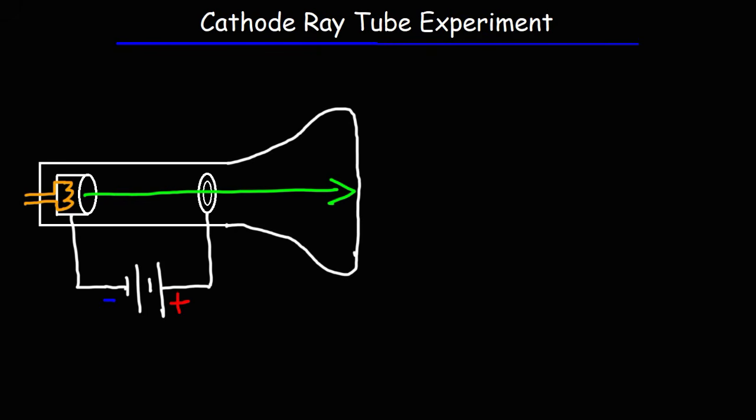In this video, we're going to talk about the cathode ray tube experiment. This is an experiment that was performed by J.J. Thomson in the past, and he used it to discover the presence of electrons inside of atoms, and also he was able to calculate the charge to mass ratio of an electron. So let's talk about the cathode ray tube experiment.